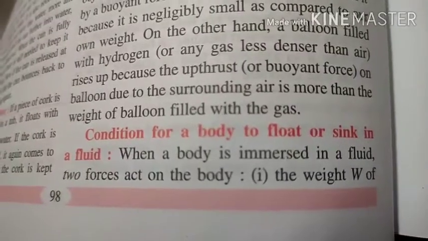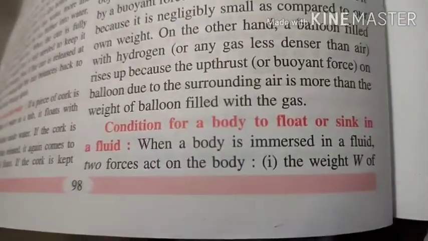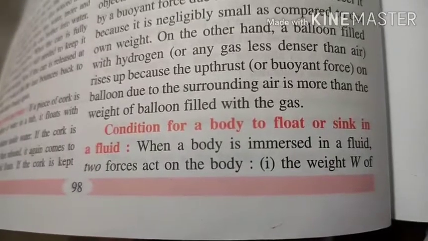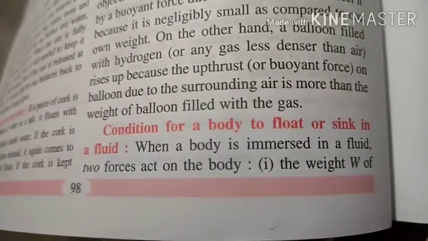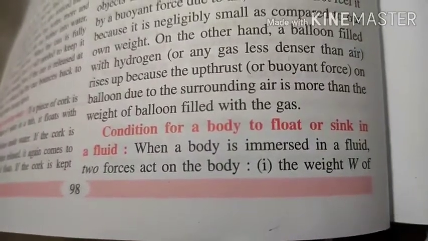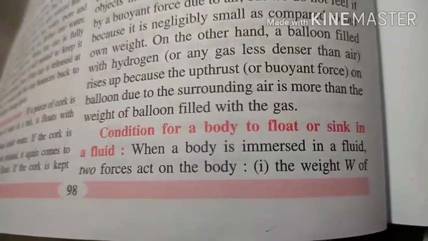Hello students, let me explain the condition for a body to float or sink in a fluid. So what is the condition for a body to float or sink in a fluid?